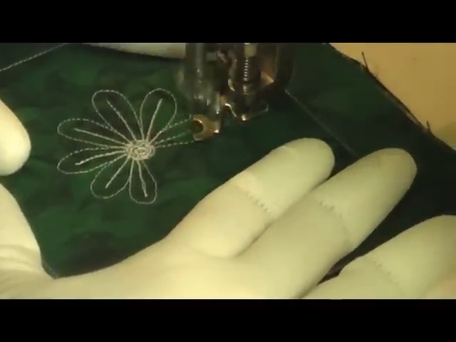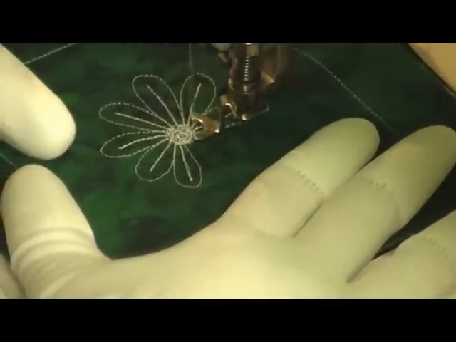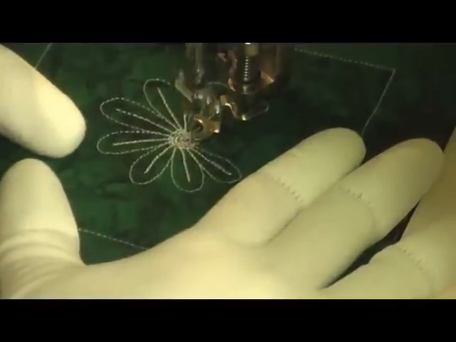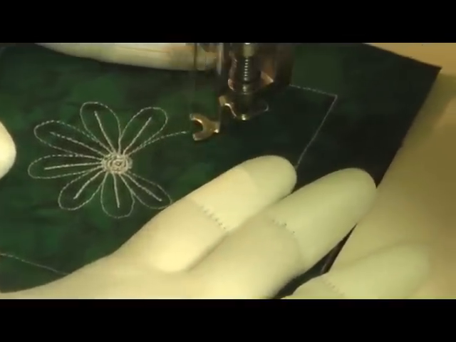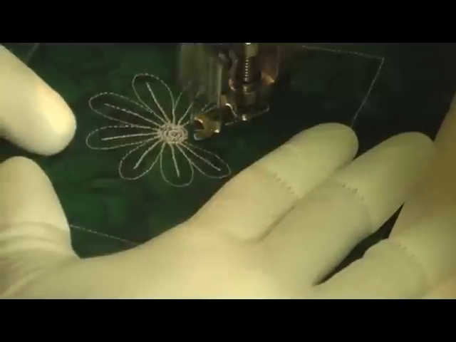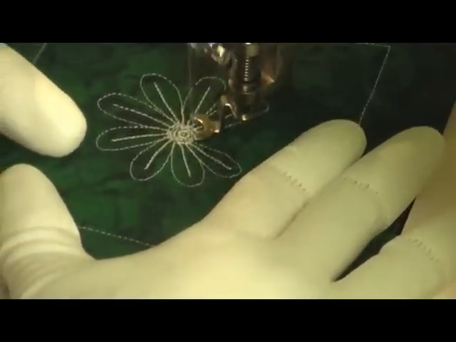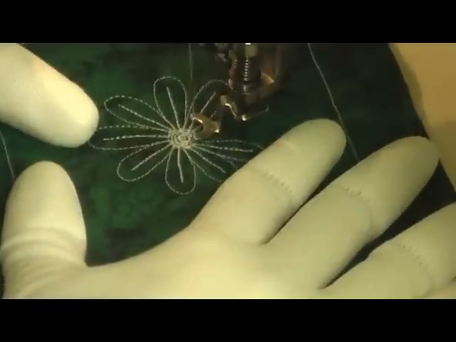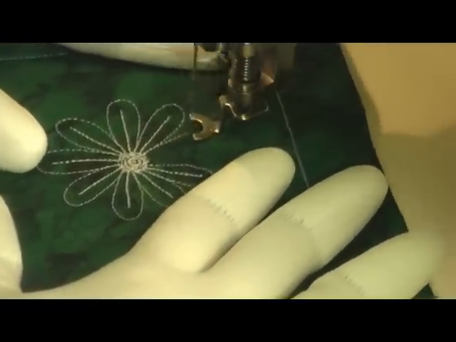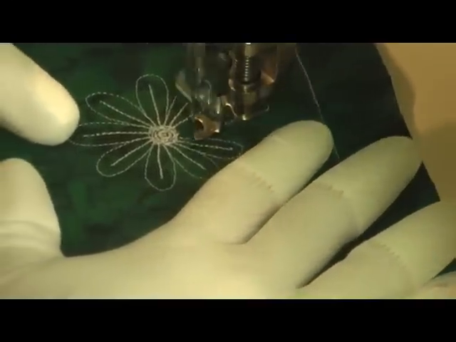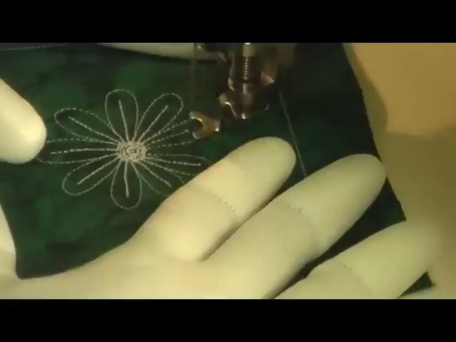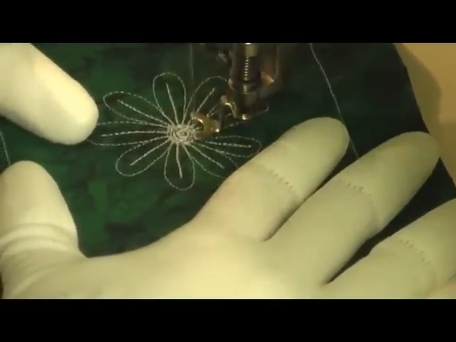If you want a certain number of them around your center circle, that might be a good idea. But it's also kind of nice to just let it flow free form and just see how your petals are going to appear as you stitch it, because you really never know. You might end up with something kind of wonky looking, but at the same time that might look good. That might be what you want.